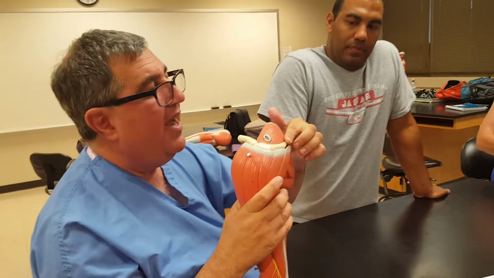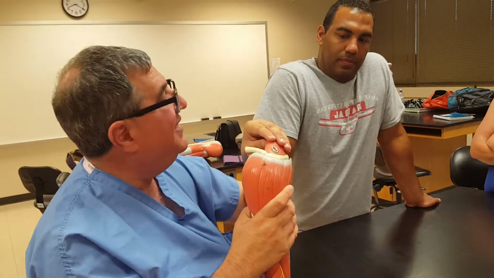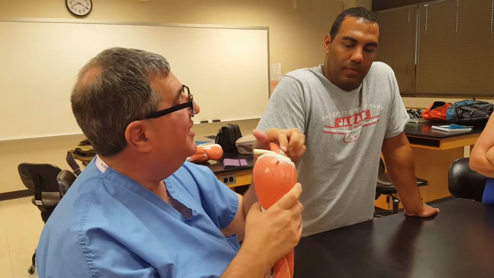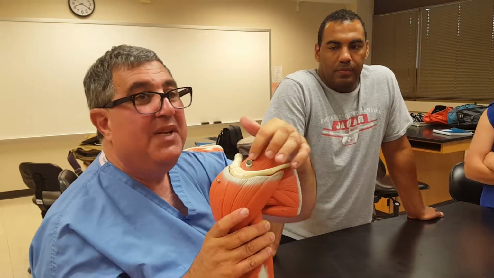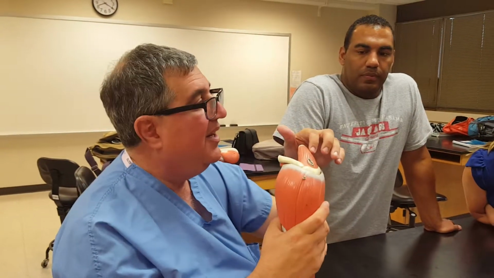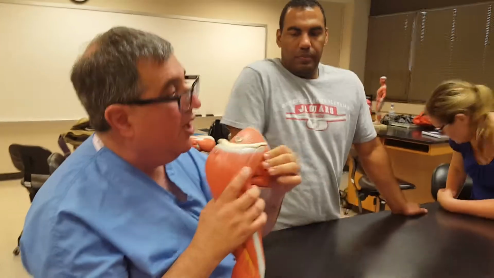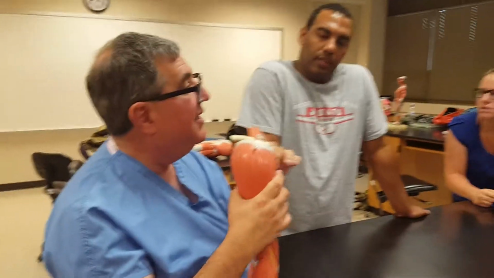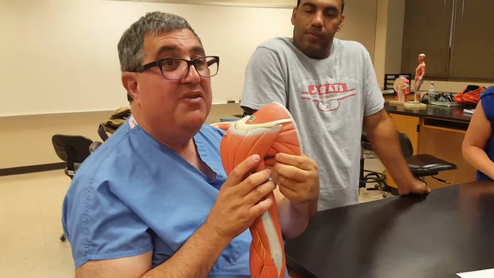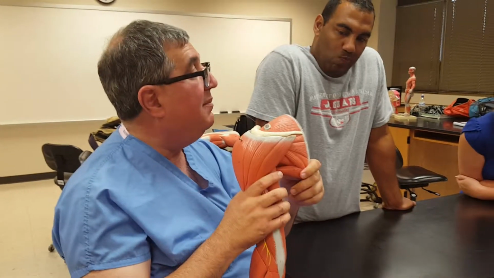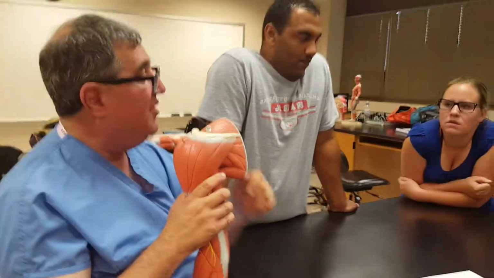So if this is the spine, what muscle is in the fossa above the spine? This is the supraspinatus. Okay? And over here, below it would be the infra, and below that over here is called the teres group. But apparently, you don't have to know any of that.